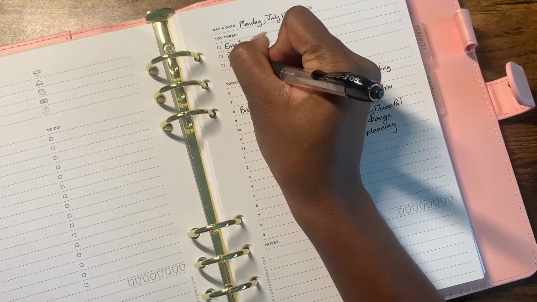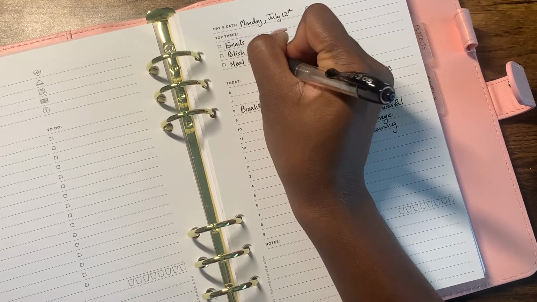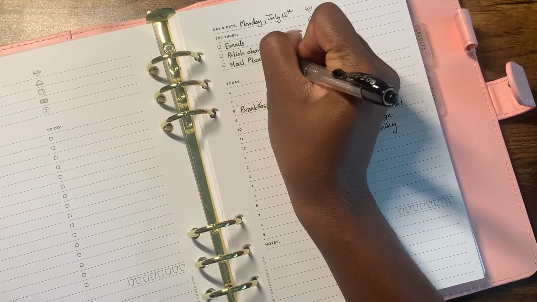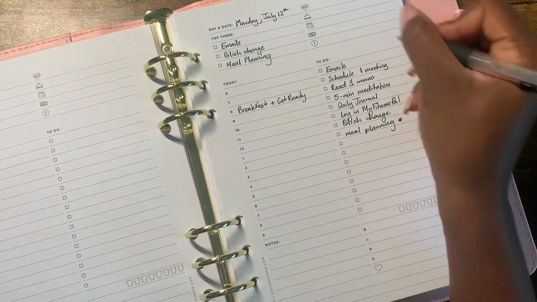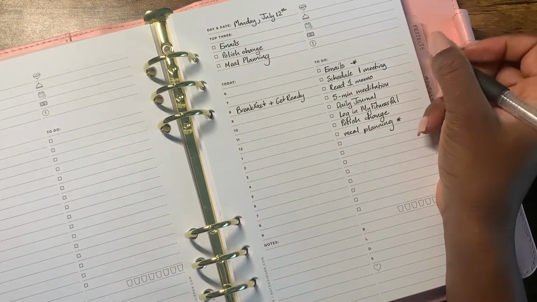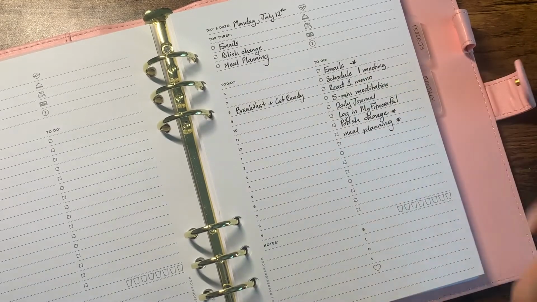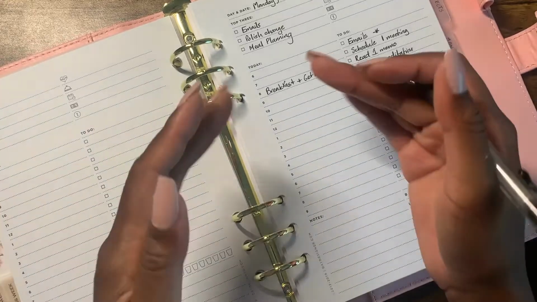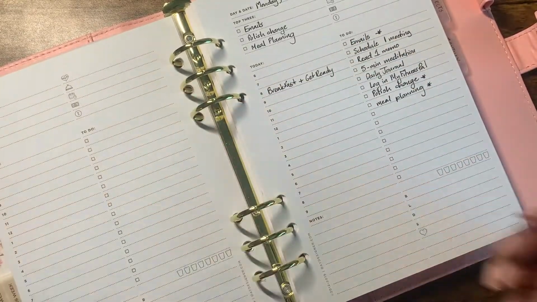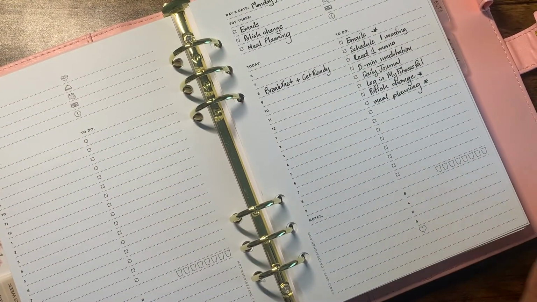So I'm going to put meal planning as one of my top 3. And then I'm going to star these in the list so that I know that it's super important that I get them done and make sure that they get into the schedule. So now we're ready to move into the actual scheduling of things.